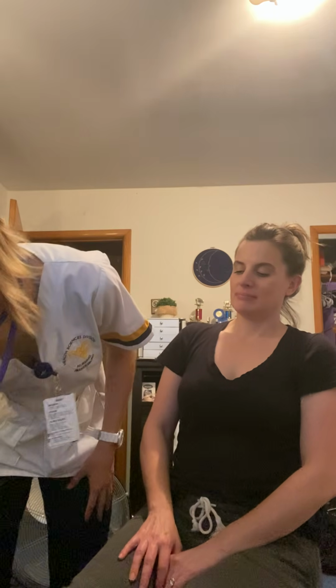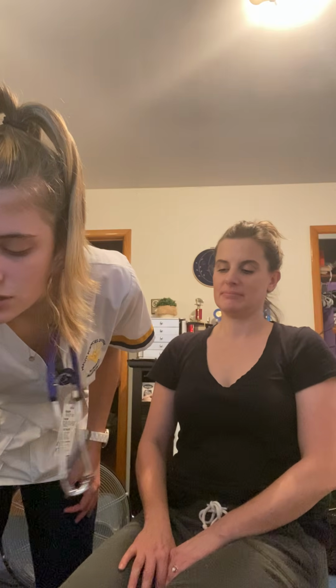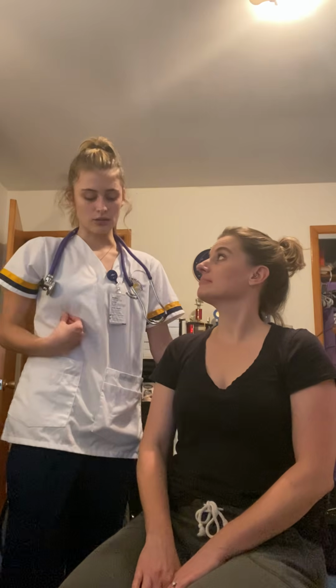Do it in the legs. Just pinch her leg, not lightly, not hard. Just see if you can get skin to come back, and everything is regular.